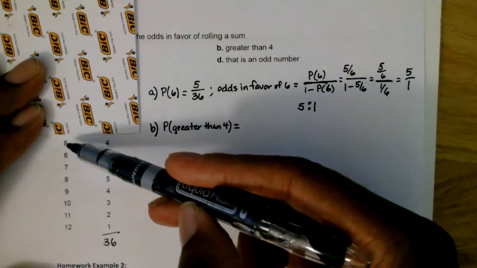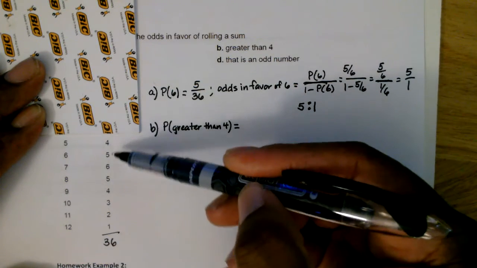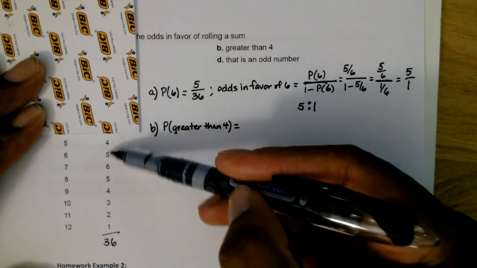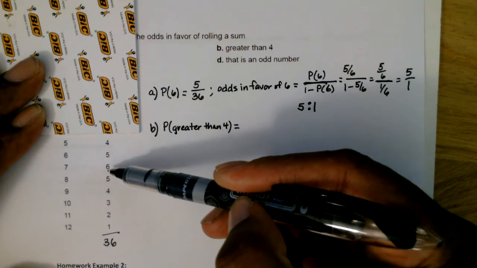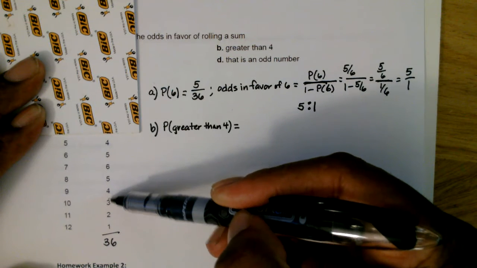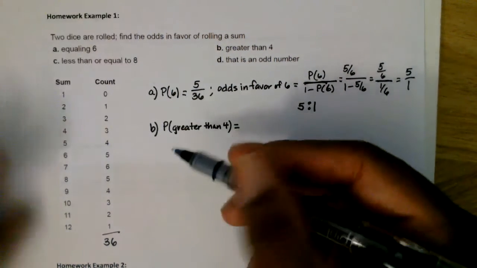I have to include these numbers, 5, 6, all the way down to 12. So I need to add these numbers here. 4 and 5 is 9, plus 6 is 15, plus 5 is 20, plus 4 is 24, 27, 29, 30.